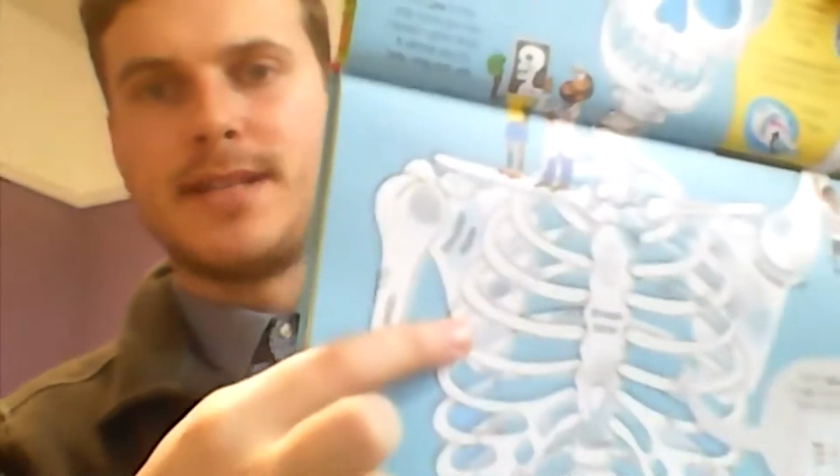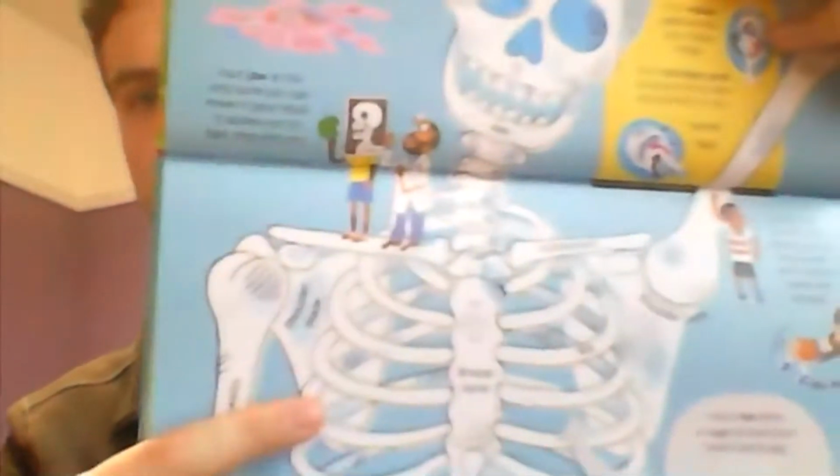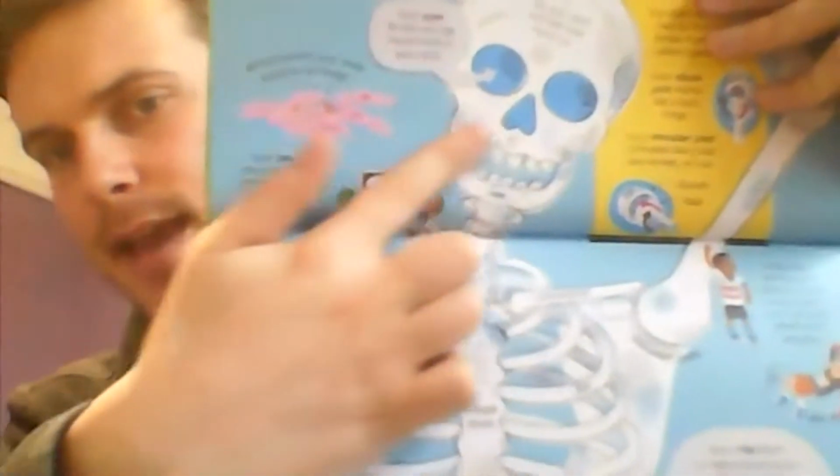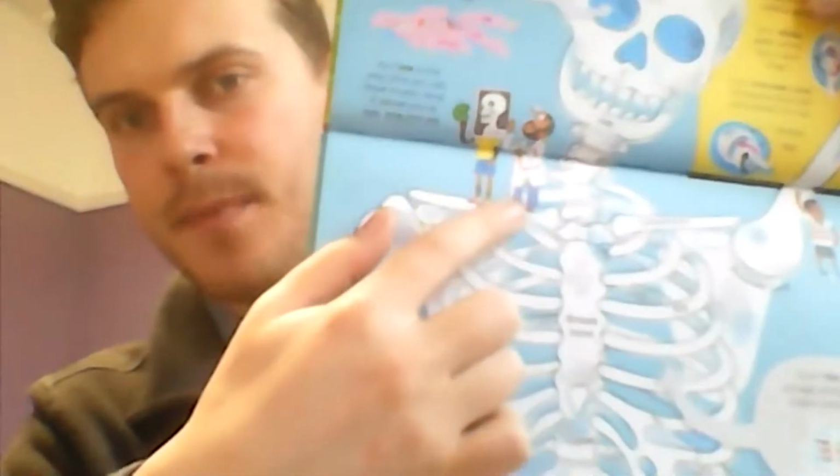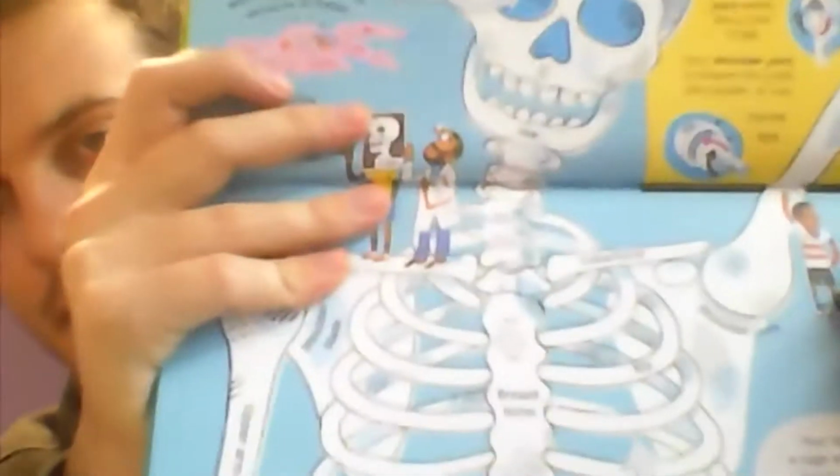Next one we're going to do is our collarbone. Now, hopefully, can you see here? Our collarbone, if you feel at the bottom of your neck, and across to your shoulders. This bone at the top here that goes from the bottom of your throat across to your shoulders, that is your collarbone, okay? Our collarbone. You can see it on there.